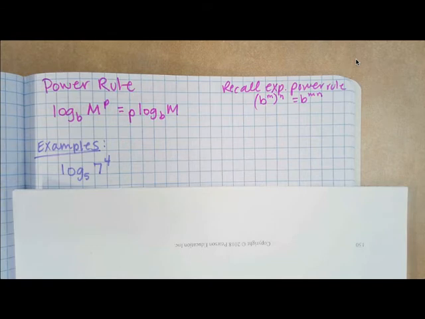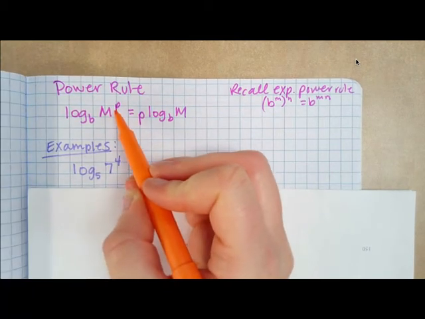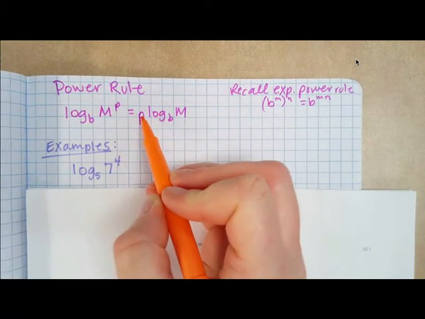Yeah. Okay, so if we have an exponent of p right here, we could just take it right up front.